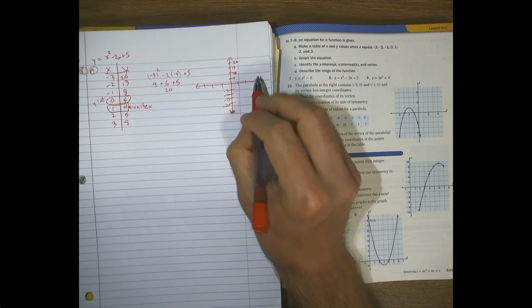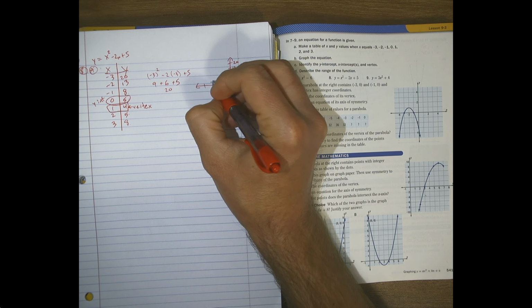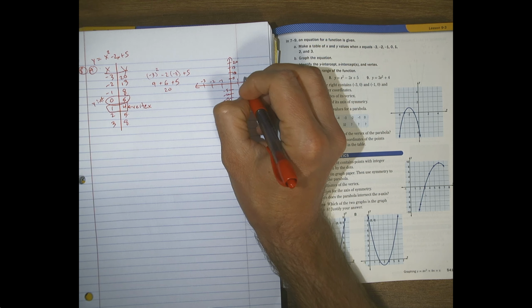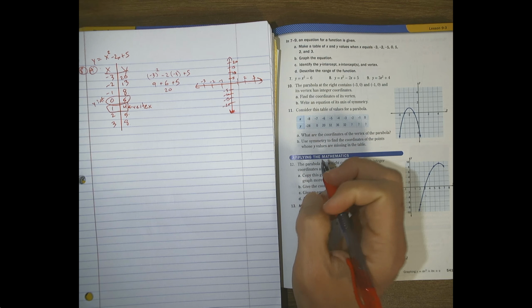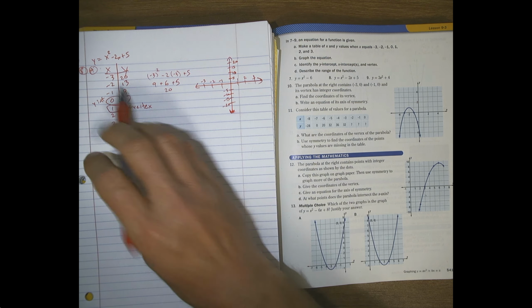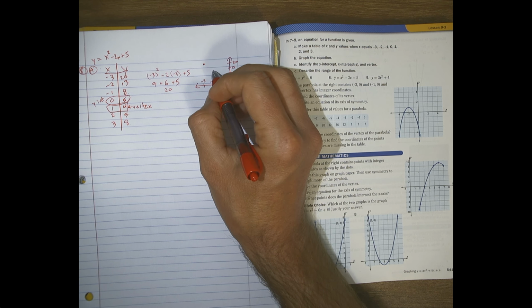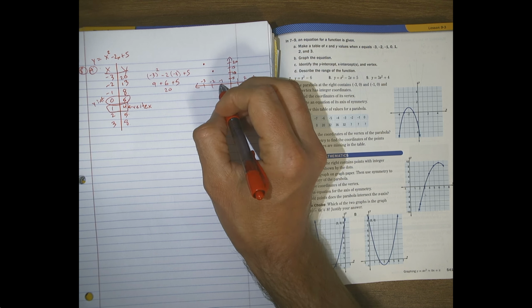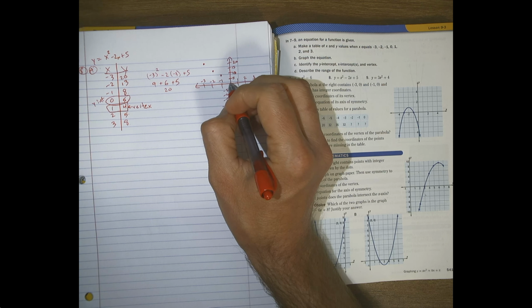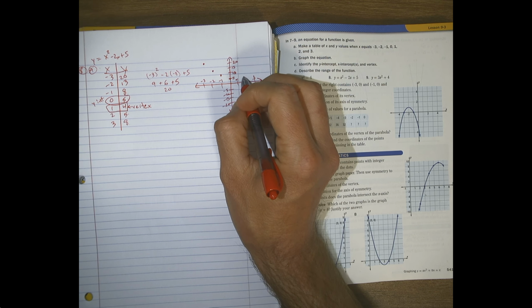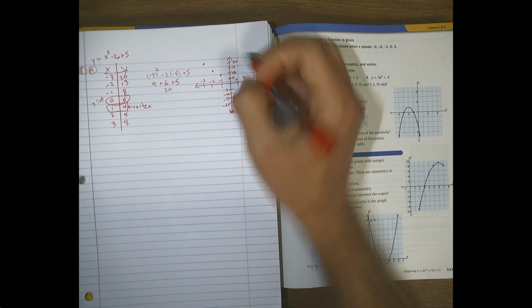And these will count by 1s. You can label it if you want, you don't have to. If you're counting by something other than 1, you probably should label it. So -3, 20 is up here, -2, 13 is in here, -1, 8 is in here, 0, 5 here, 1, 4 still a little lower, and now we're back up, 2, 5 and 3, 8.